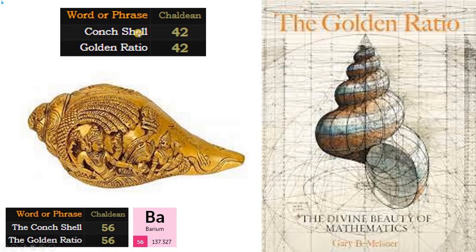So the conch shell is 42 in Chaldean, matching golden ratio. So this confirms that the conch shell is a symbol of the golden ratio. And this is what Vishnu is holding. When you add the conch shell and the golden ratio, we have 56 in Chaldean, matching element barium, that has the atomic mass of 137. That refers to the fine structure constant. And in the next 2 slides, I will speak about the Fibonacci spiral. I showed that in my last video more extensively, and you will see this is linked to element barium.